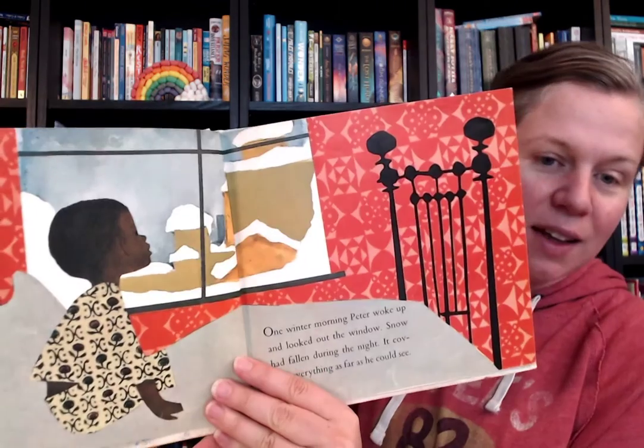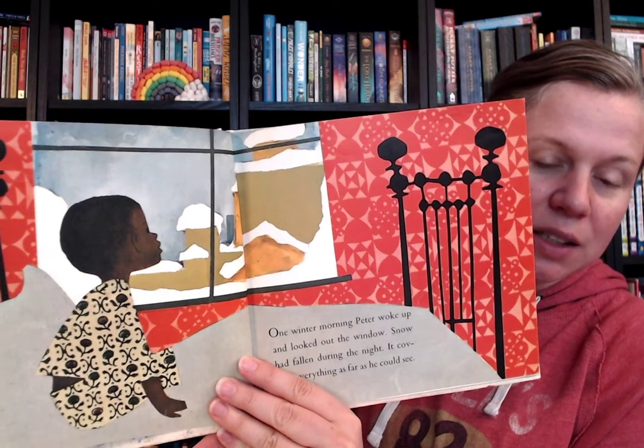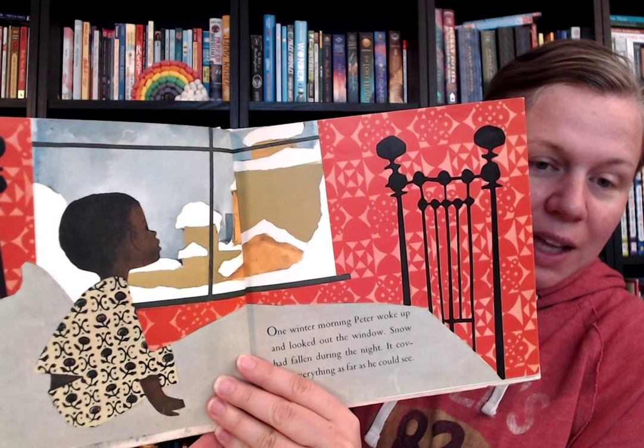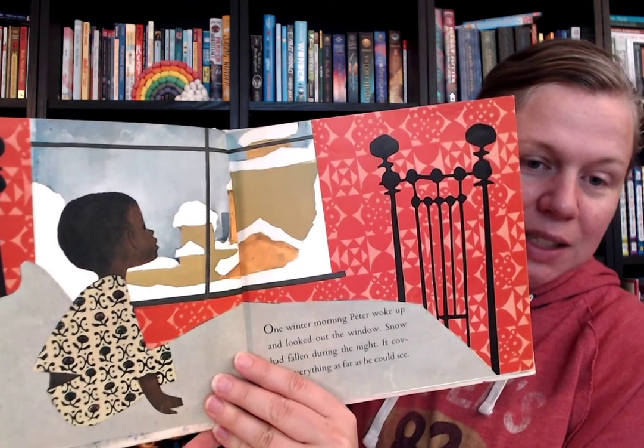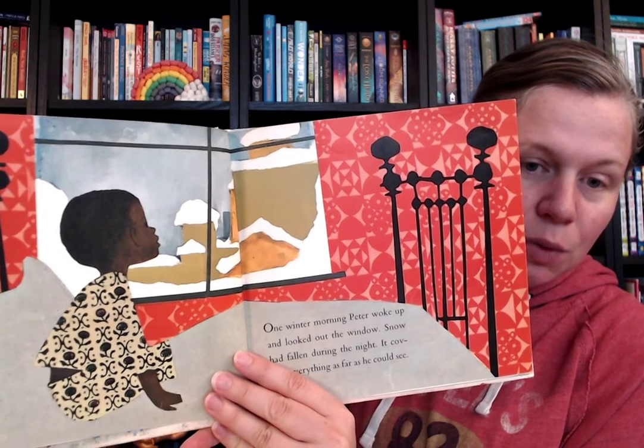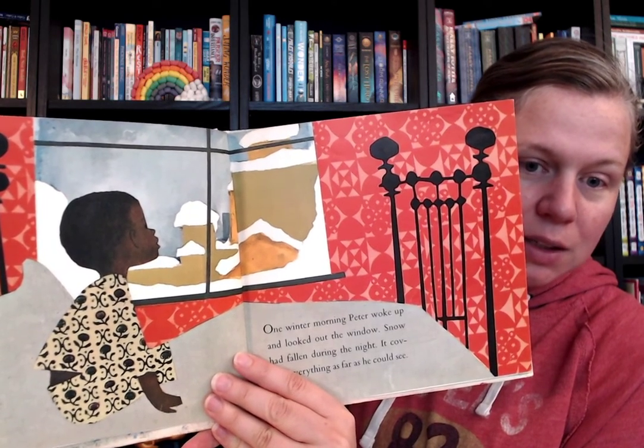One winter morning, Peter woke up and looked out the window. Snow had fallen during the night. It covered everything as far as he could see. I can see Peter looking out his window and looking at the other buildings, and he sees snow on the roofs of the other buildings.